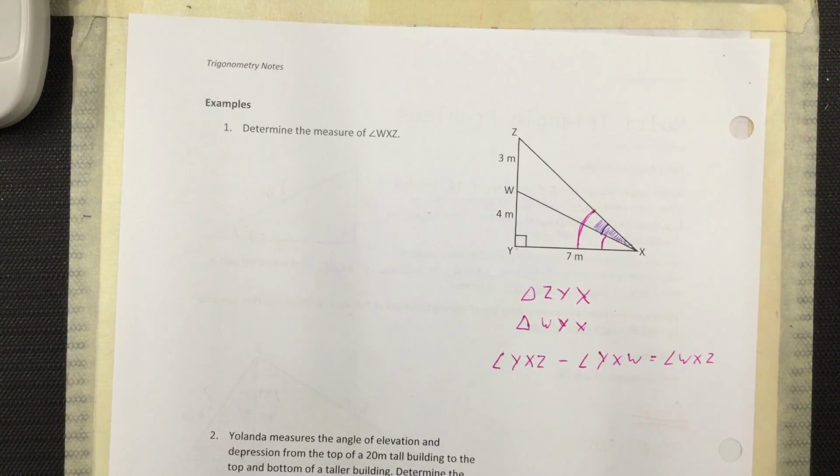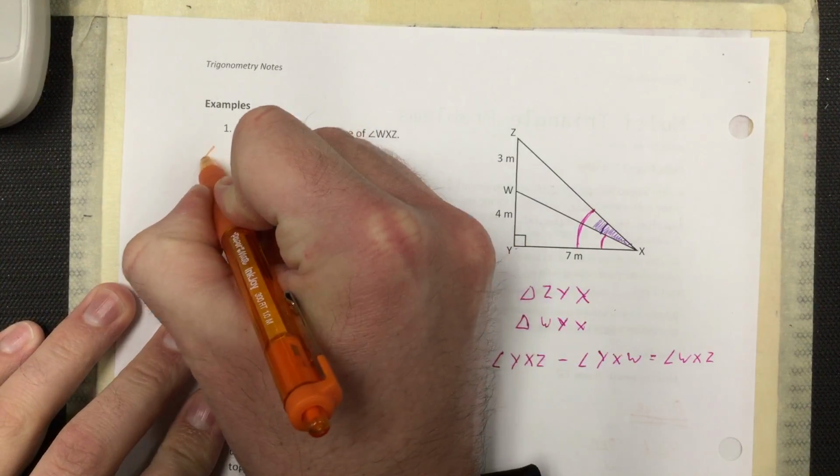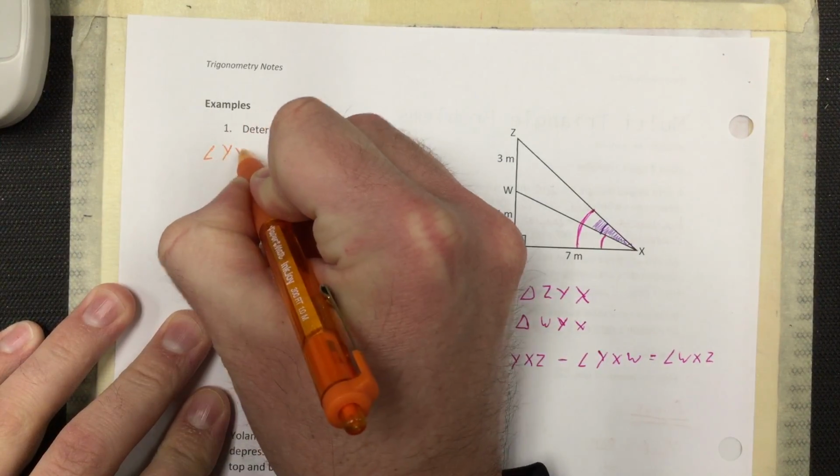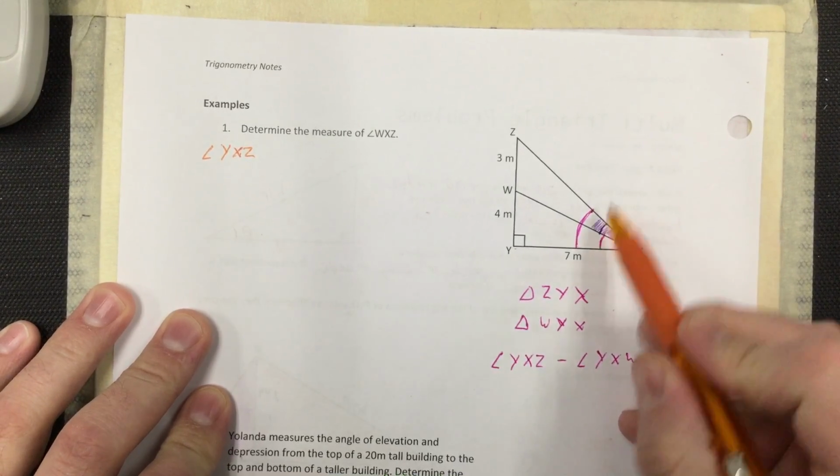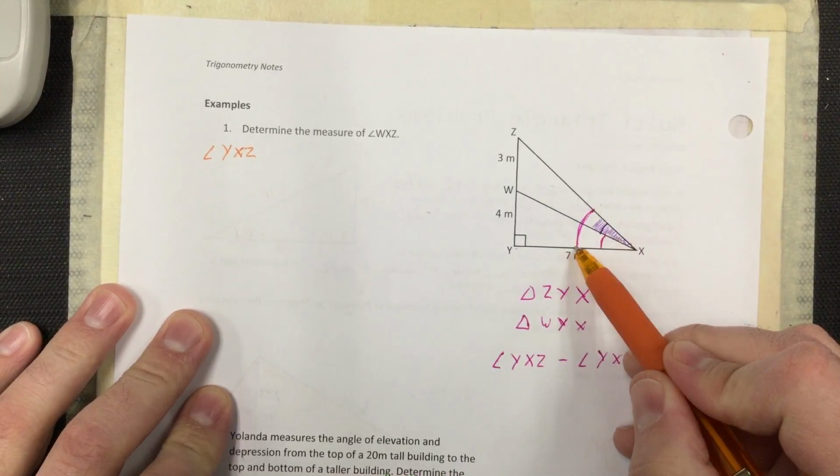If you need a moment, just pause the video and take a look at where each angle is coming from, go ahead and do that. Remember that an angle is made up of the 3 points that use those 2 lines. So 3 points that make up those 2 lines. Now, first of all, we're going to find angle YXZ. YXZ is the big one, so we're going to find this big angle.